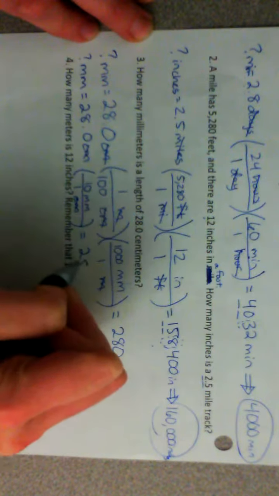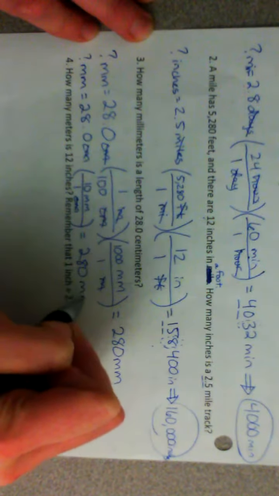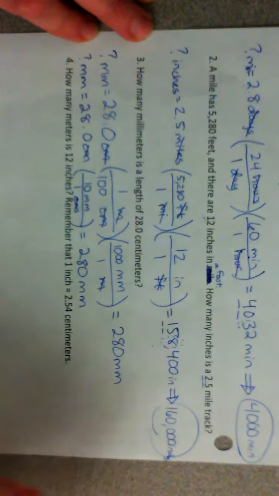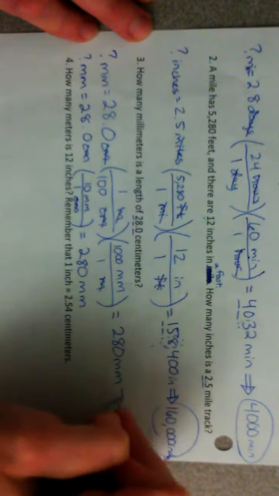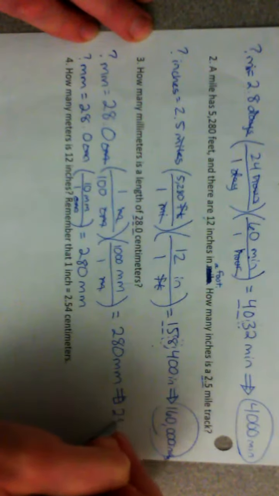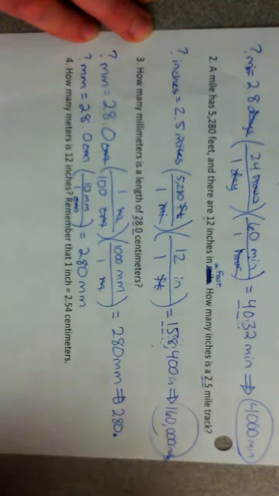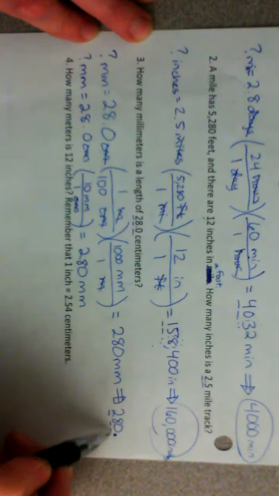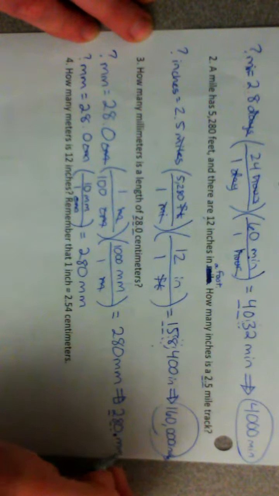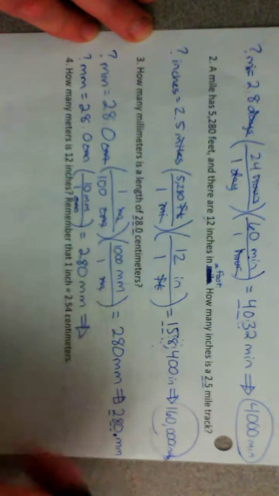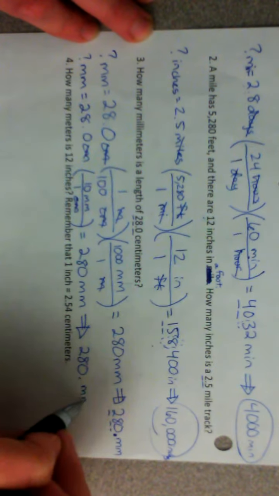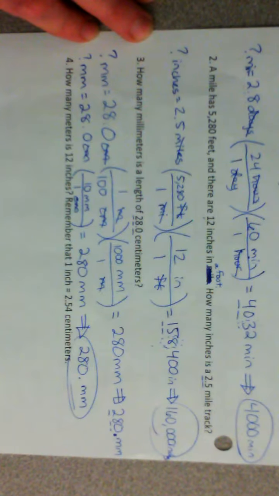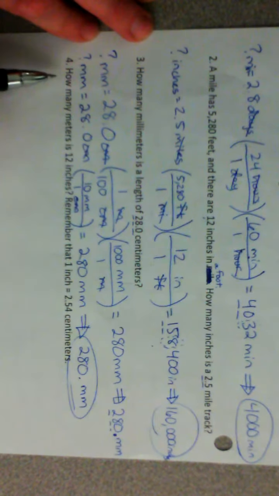equals 280 millimeters. And when I round this number, I can see that I want 1, 2, 3 significant digits. So really, all I need to do is make sure I have a decimal place. Now it has 1, 2, 3 significant digits. And I'll get the same answer in both places. Exactly 280 millimeters.